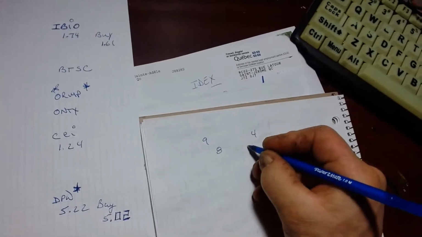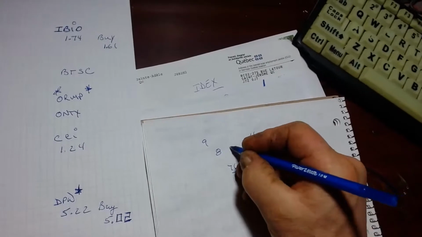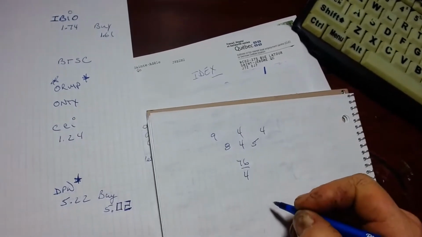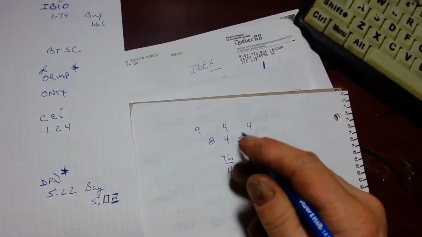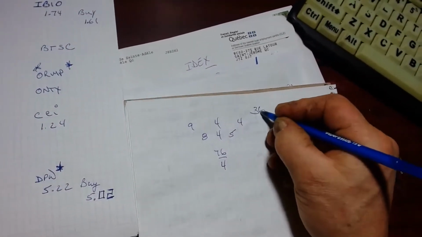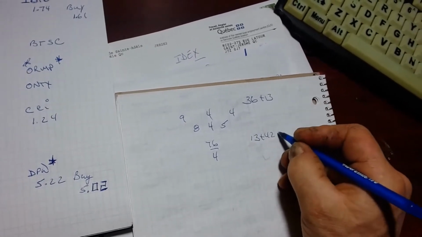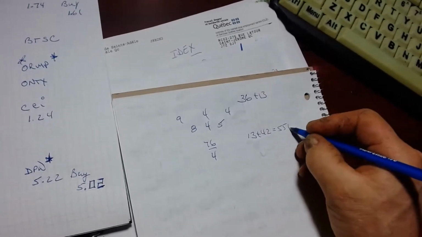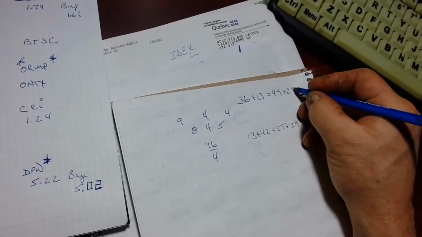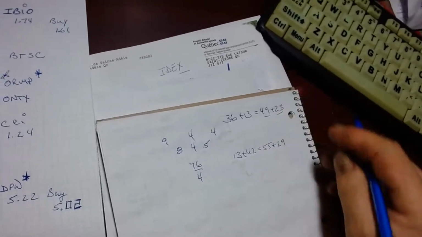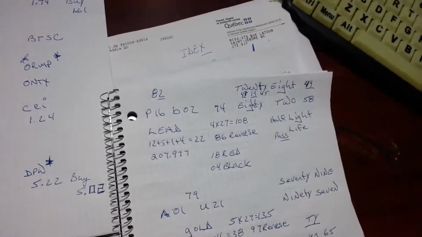94, 85, and 76. So the center of this is 4, 4, 4. Hi, Christina. How you doing? So this is this numeric value here. And the top part would be 36 and 13. And the bottom part would be 13 and 42, equaling 55 and 29. And this is equaling 49 and the magical 23, which is going to be related to Mars. So this is your 82.